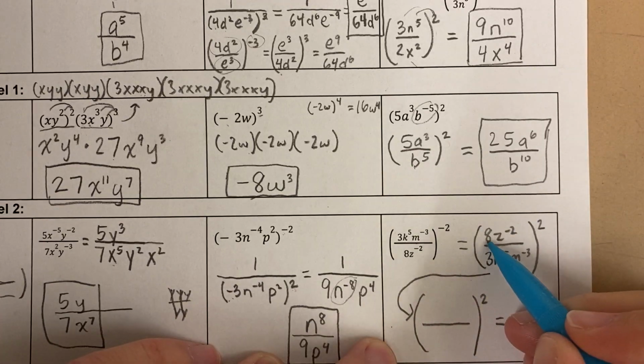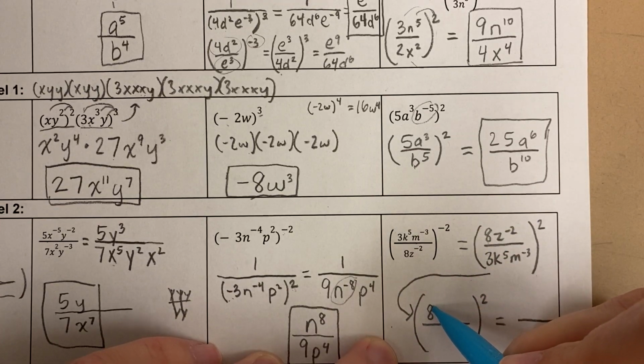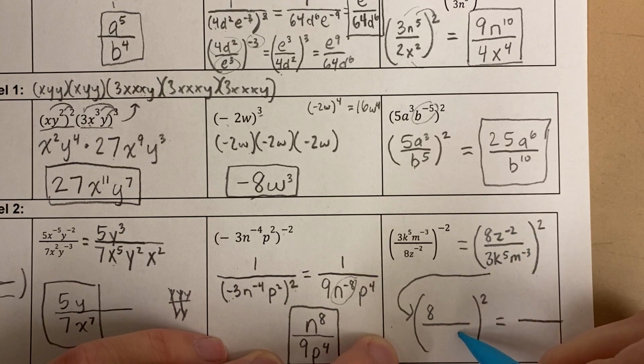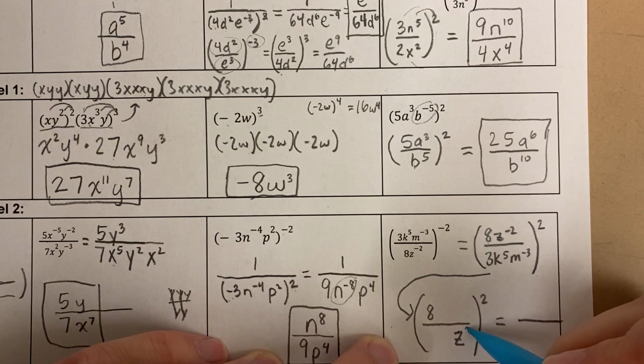But look, I'm going to just go through. The 8 doesn't have a negative exponent. It stays. Okay, the z does have a negative exponent. It moves. Okay, this is a z. It has a negative. It's moving to the bottom because it has a negative. Now it's positive on the bottom.